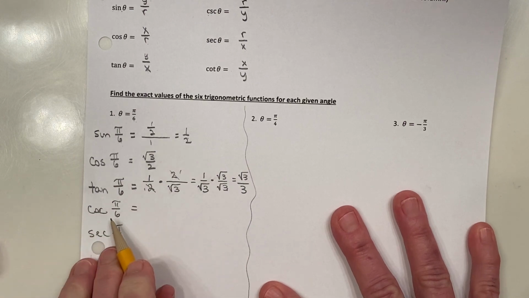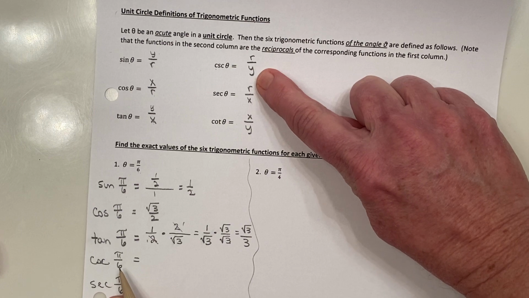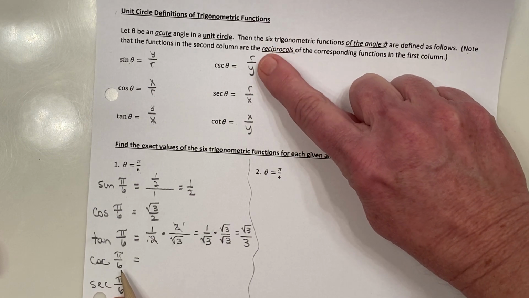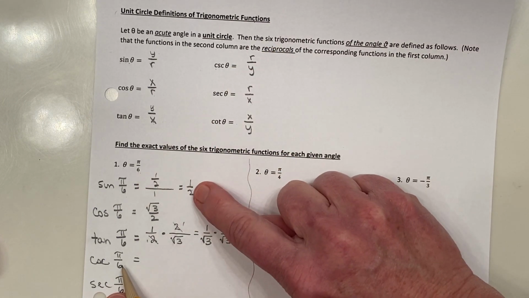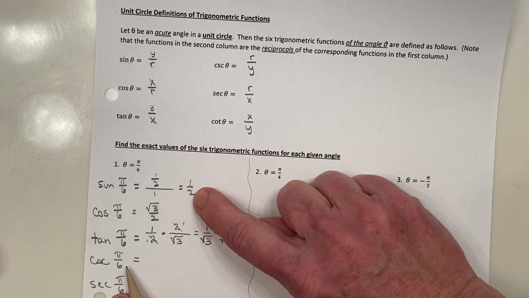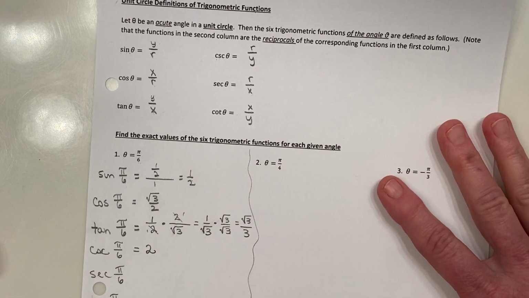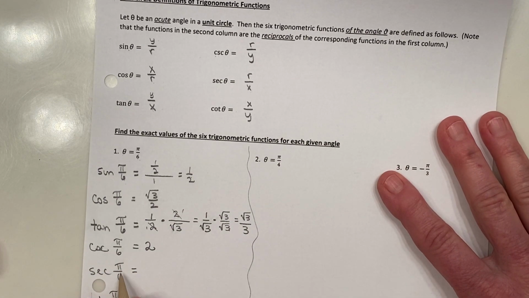All right, cosecant of pi over 6 is just the radius over the y-coordinate. Well, I know the radius is 1. And what was the y-coordinate? Well, it was 1/2. So basically what we're doing is we're just reciprocating this value here. So let's just flip 1/2 and get 2. And we're done.